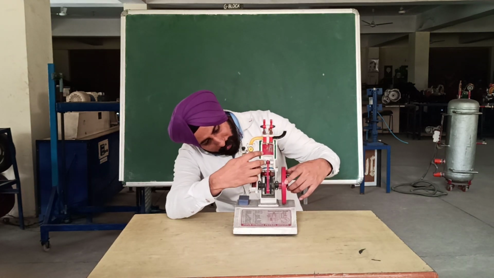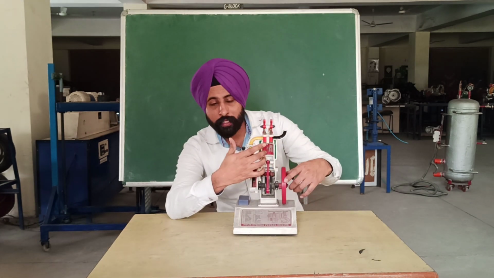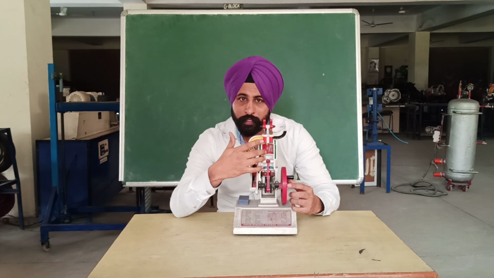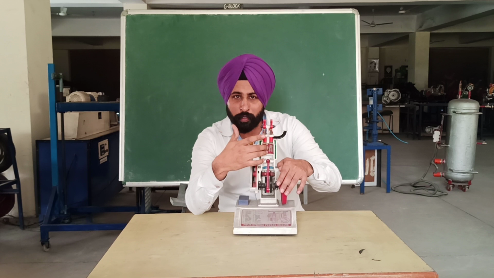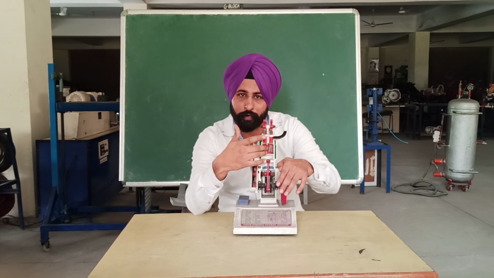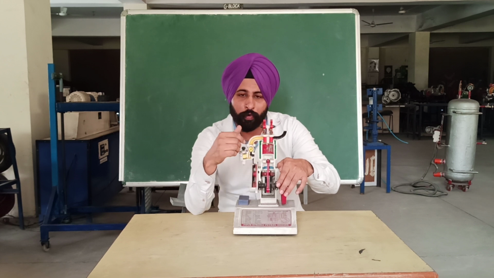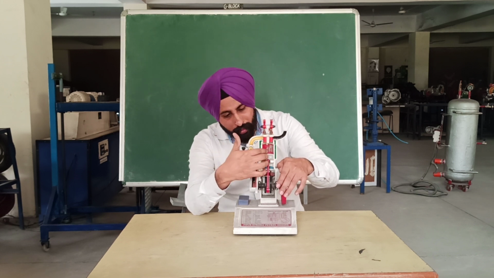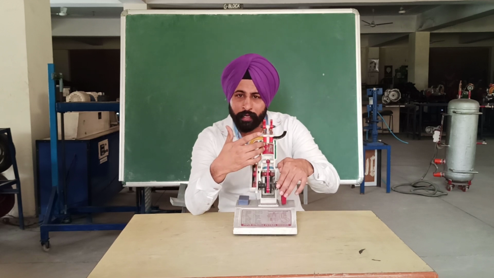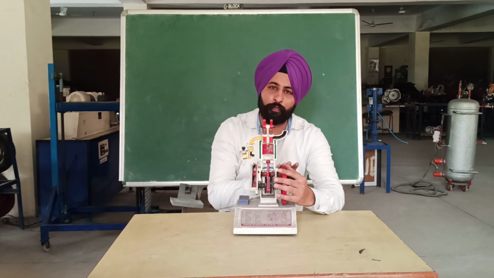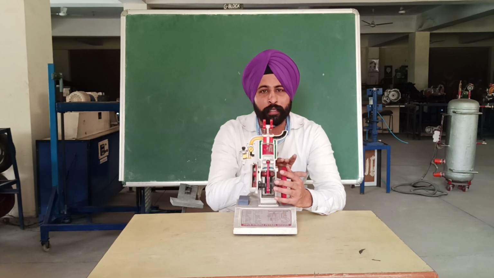As you can see, the piston is moving in the downward direction. This is known as the power stroke. This is the major stroke in any IC engine because this stroke is responsible for producing mechanical work in the engine, which we can use for the motion of the vehicle. Part of this energy is transferred to the tires and the remaining energy is stored by the flywheel, which we can use in the other strokes.